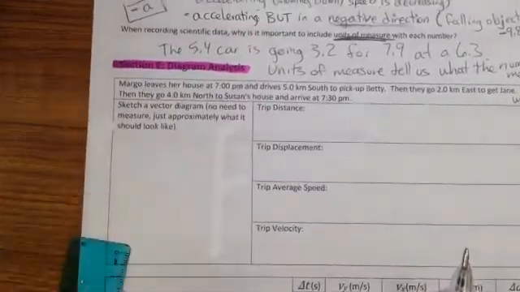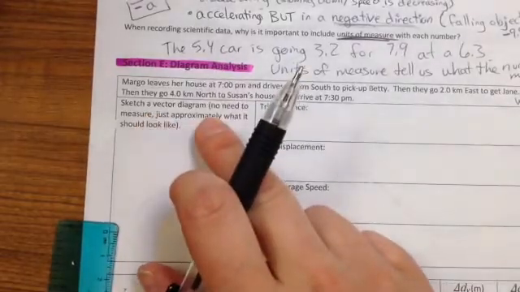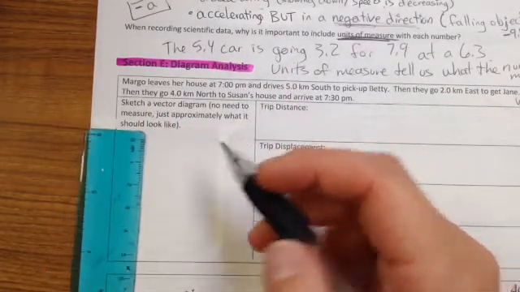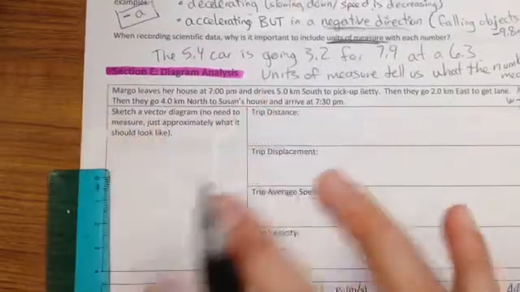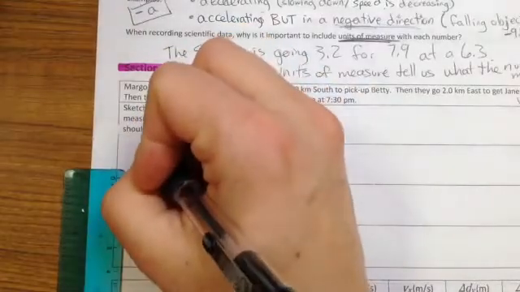Okay, so here we go. We are going to, it says here, sketch the vector diagram. There's no need to measure, just approximate what it would look like. Okay, I'm going to measure for the sake of having a perfect example, but I just need to see you kind of sketch it out approximately. Okay, so here we go.